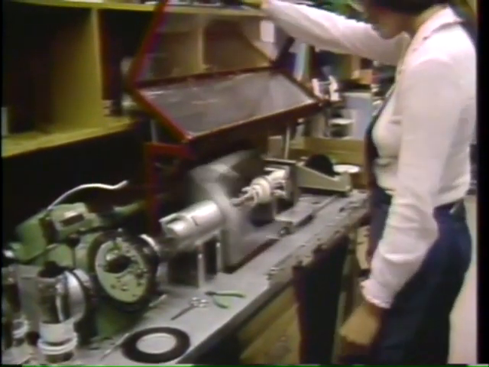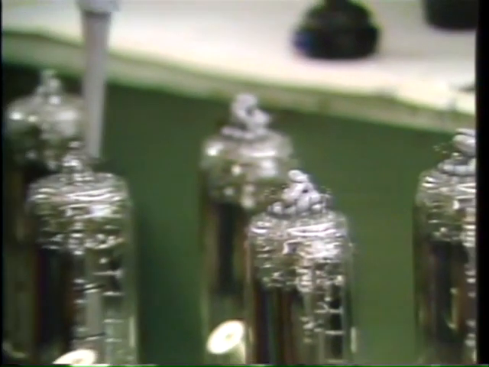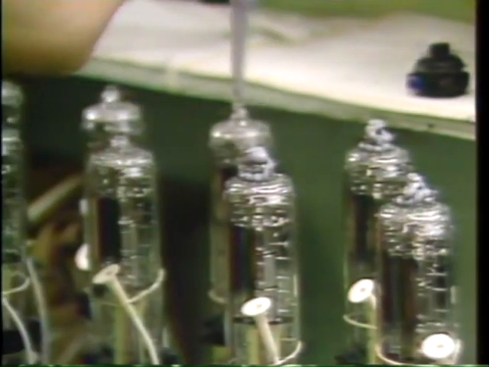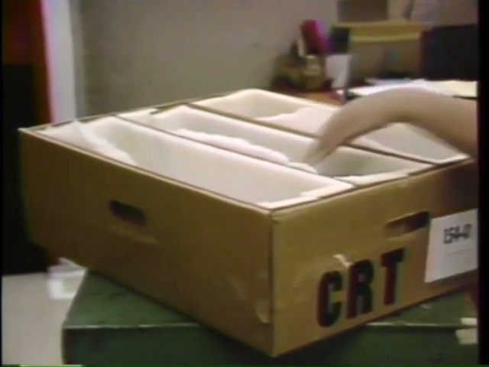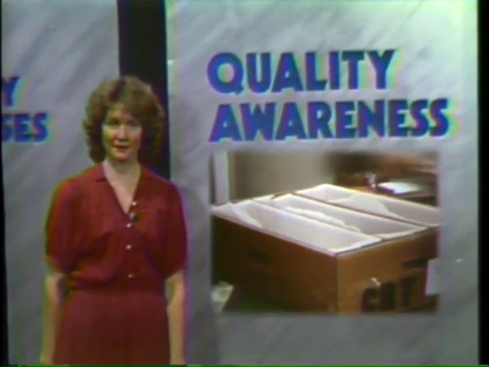And on some tubes, coils are put into place. They will create a magnetic field inside the tube which rotates the electron beam so that the trace coincides with the graticule lines. Next, the base cap is cemented into place. And the tube is carefully packaged, ready for shipping to the customer. In this case, the customer is the scope assembly area, where the CRT will be put into the oscilloscope chassis.